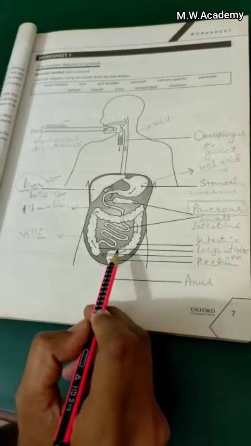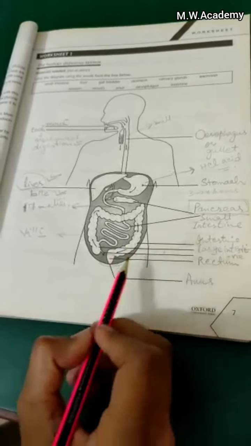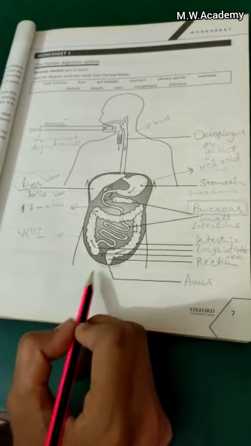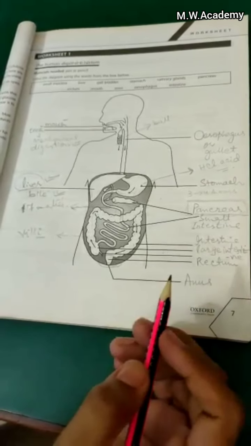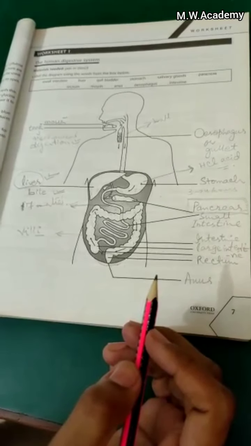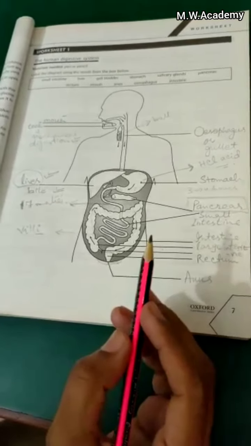It remains here for some time, but then it is expelled through the anus out of the body, because it is not necessary and it is the waste product of digestion.